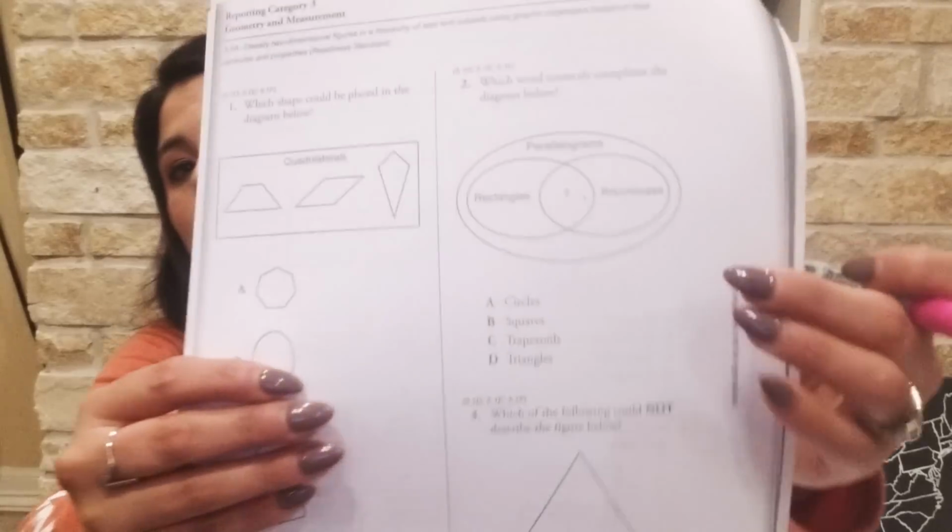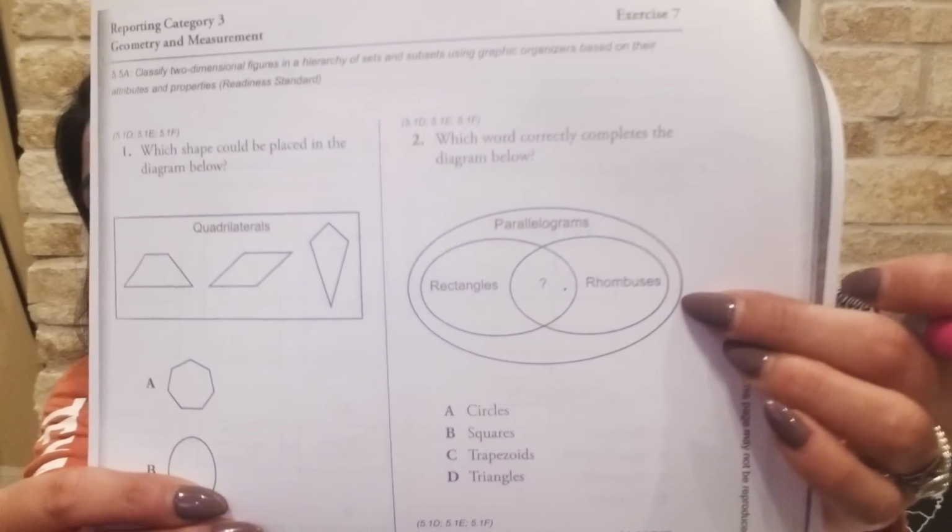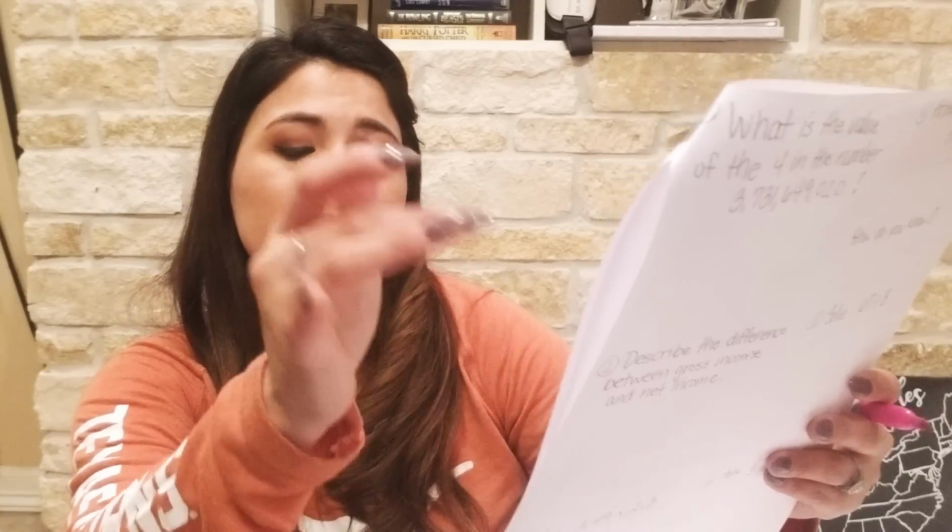What other one did I want to talk about? I think I'm only going to talk about one more, to be honest, because again, like I was saying, I was reading over this and it should not be hard. This one especially, we talked about that in our journals, in our notes about rectangles and rhombuses, my bad. And number 3, which of the following could not describe the figure below?